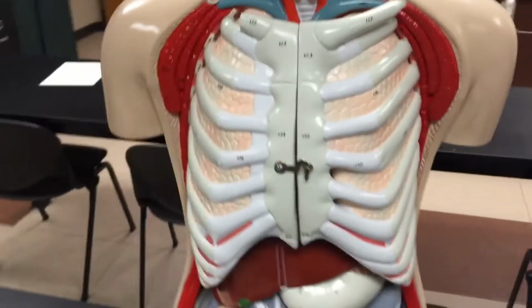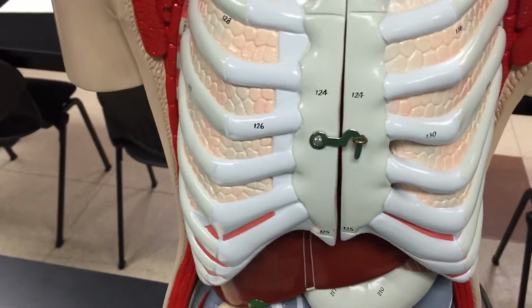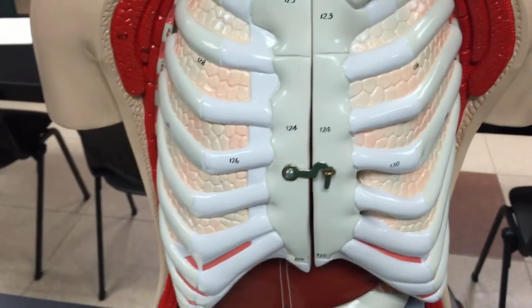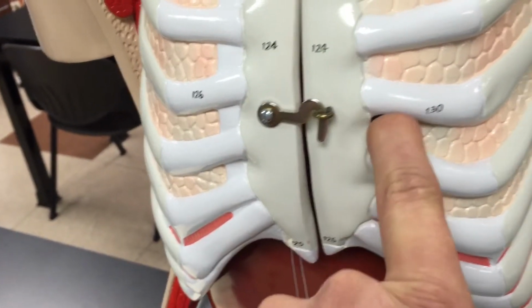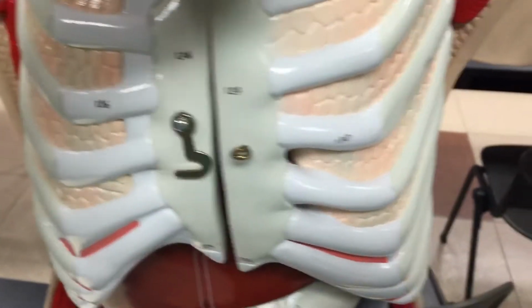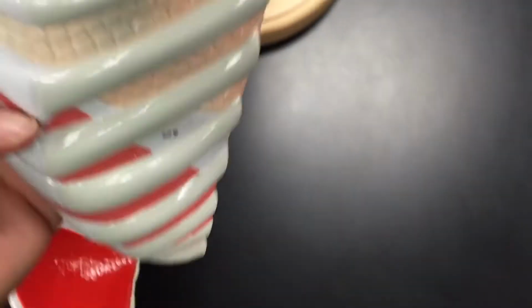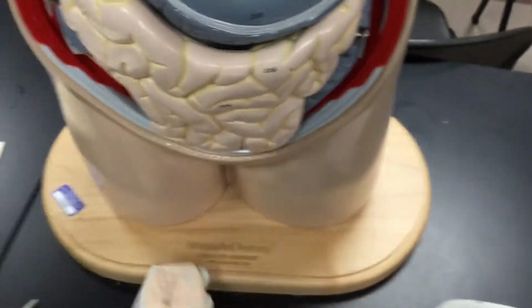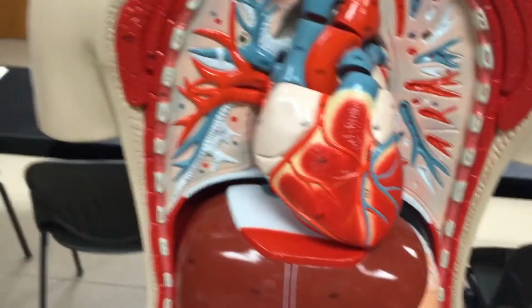Okay, in this model we've got the sternum and the ribs all in place on the outside. In between the ribs is where you can see the two lungs. Right over here we can see the cardiac notch of our lungs. And if I open up the model and pull those out, the lungs come with, I set those down. We know that this is the right lung, and this is the left lung. Right there is that cardiac notch that's very visible. The other model shows it a little bit better.